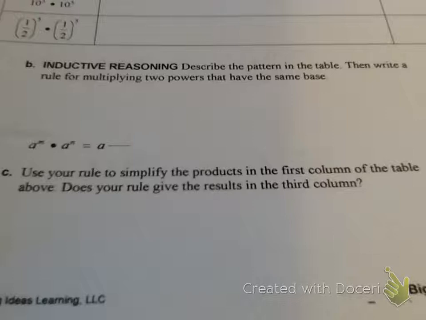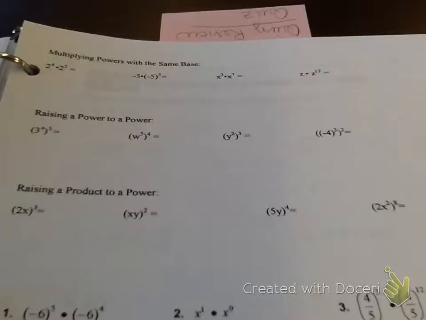Then we have a to the m times a to the n equals a to the m plus n, which is what you need to write, because we know that all you do is add the exponents, and that gives you the new exponent for your answer. And yes, we know that when we add the exponents, we get the answers in the 3rd column.